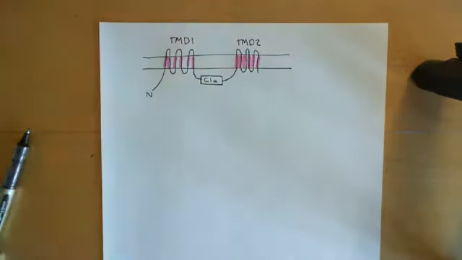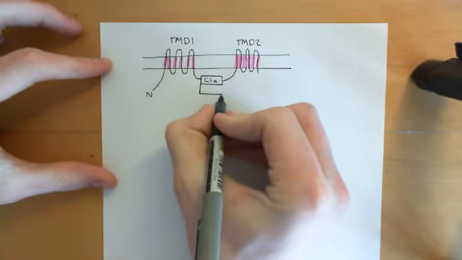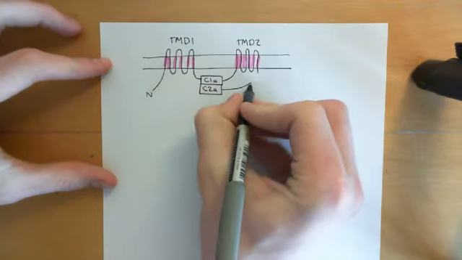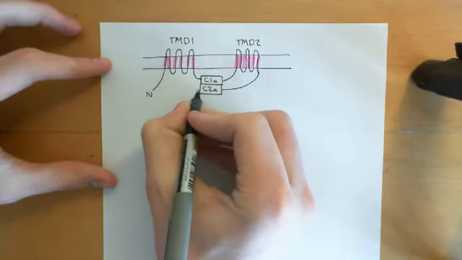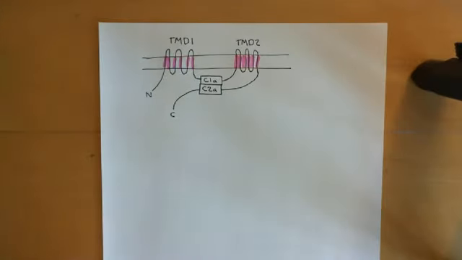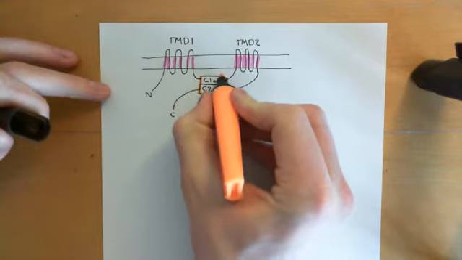Then after TMD2 you have the C2a domain, which will be dimerized with C1a, making the actual catalytic domain of our adenylyl cyclase enzyme. Then you have the C2b domain and then the C-terminus. So here is the catalytic domain of our adenylyl cyclase enzyme.